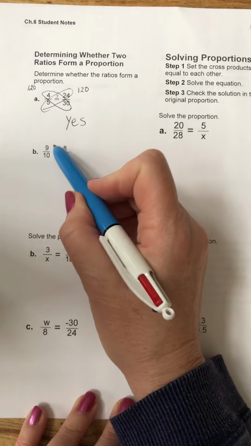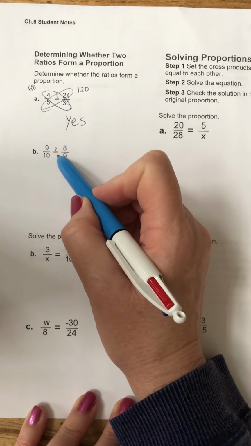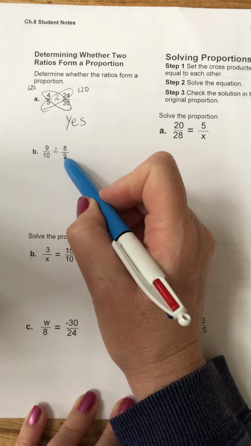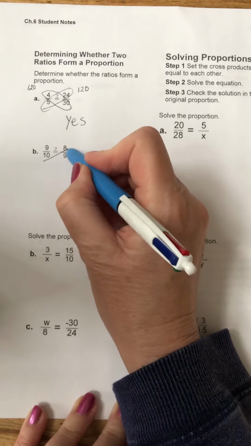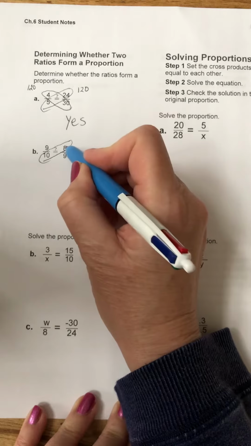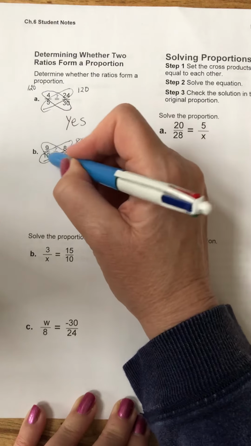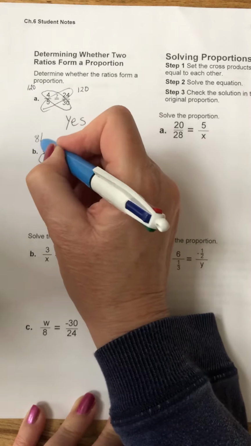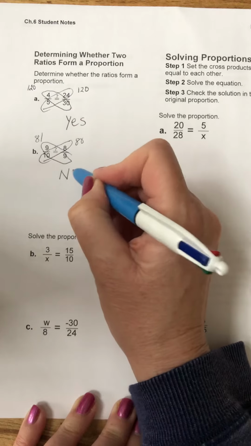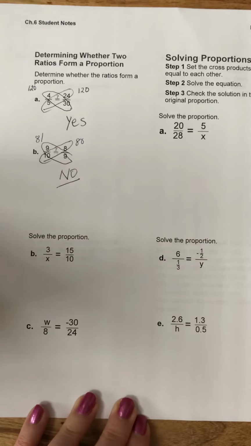Next, I'm looking at 9/10 and deciding if that is equal to 8/9. So taking the cross products, 10 times 8 is 80, 9 times 9 is 81. So the cross products are not equal, so no, this is not a true proportion.